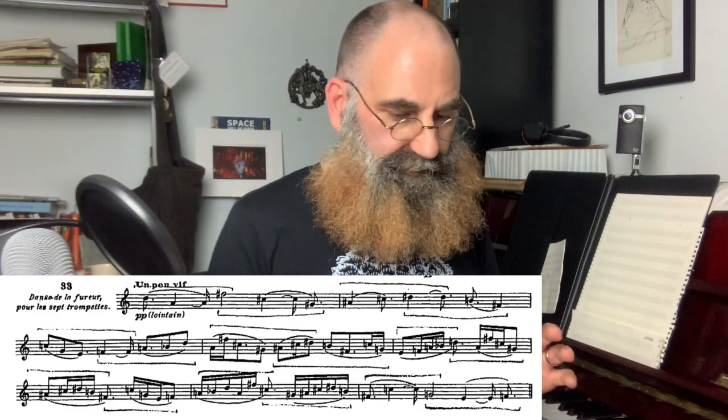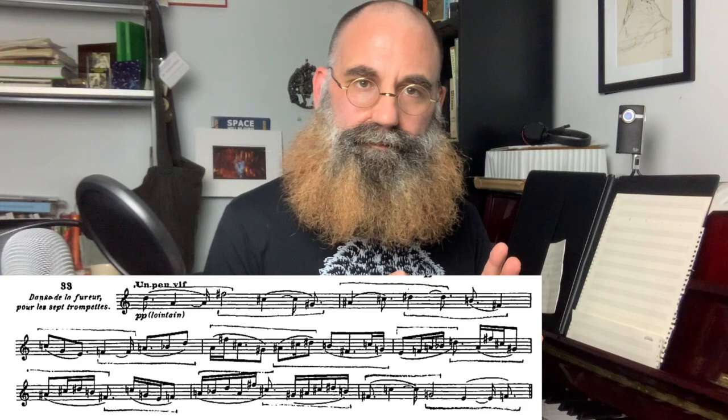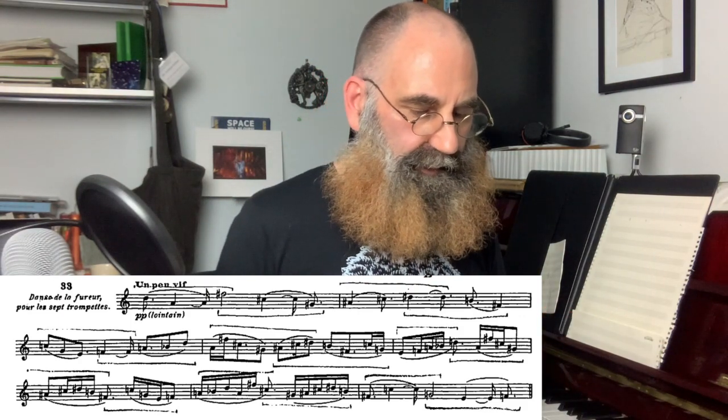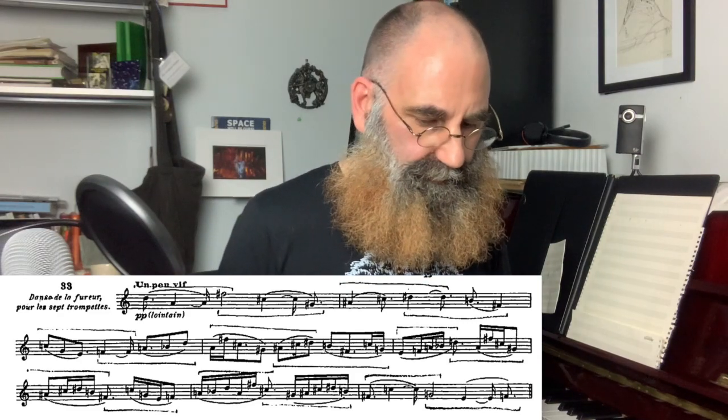So I'll play through it. There are actually 8 different units of non-retrogradability in sequence through here. And then the melodic units, the 4 repetitions of it.